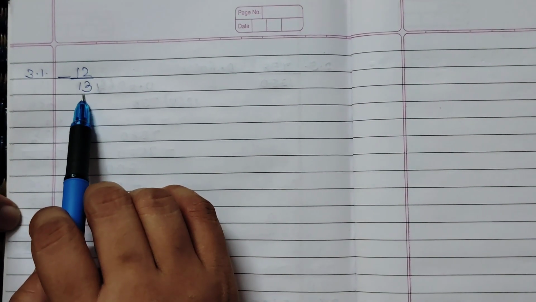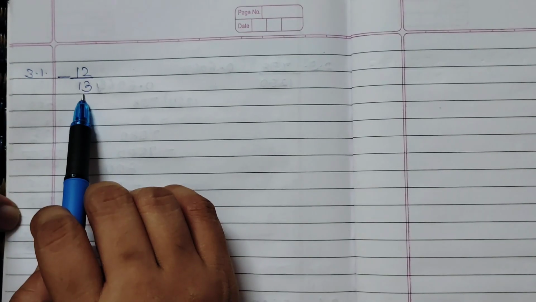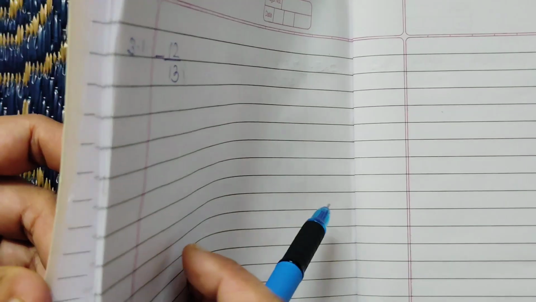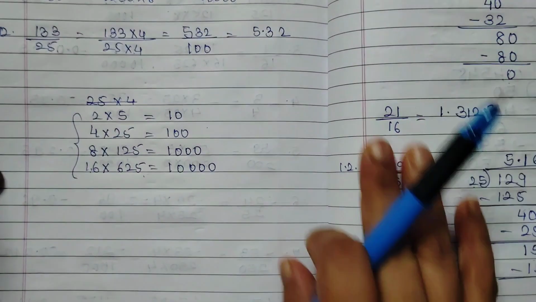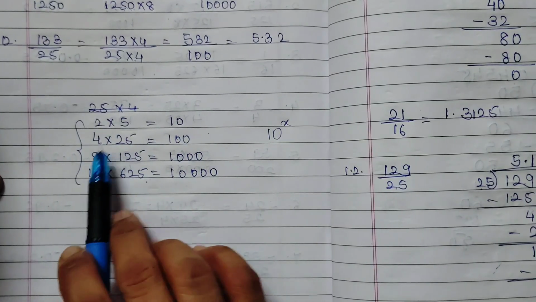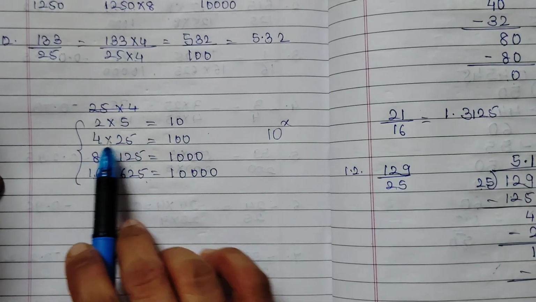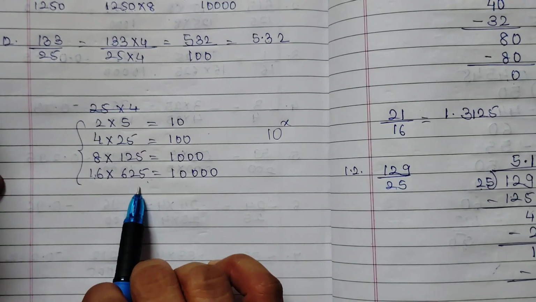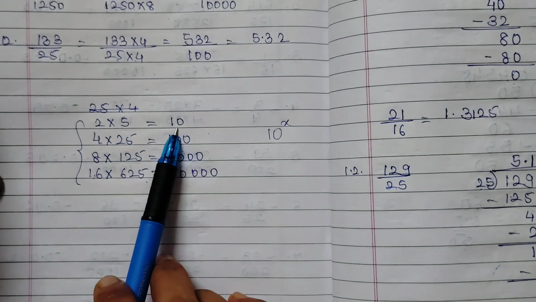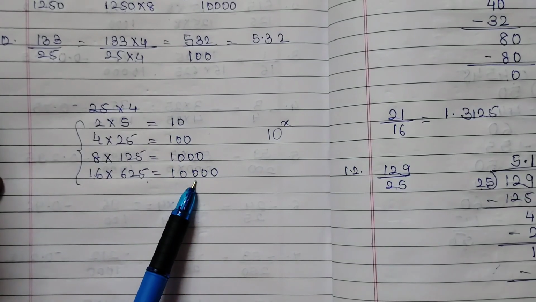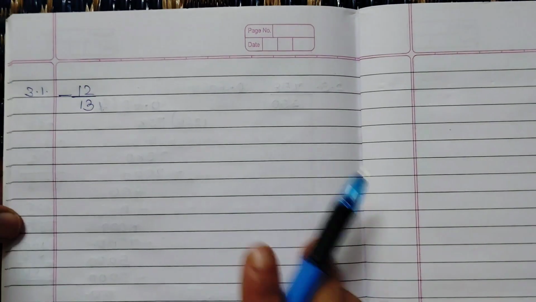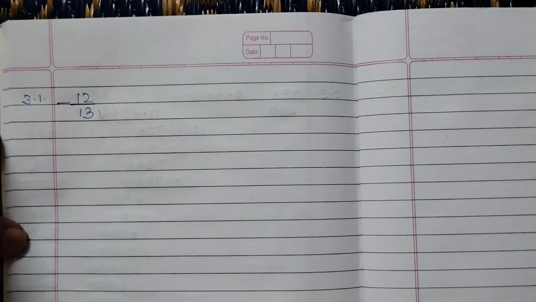Now we are going to do this by the long division method. And before that, previously, like we have done this, see, there's a 10 raised to x factor. If these numbers are there in the denominator, 2 or 5, 4, 25, 8, 125 or 16 or 625, we are going to use this method. If 2 is there, we are going to multiply by 5. So we'll be getting 10, 100, 1000, 10,000, 1 lakh in the denominators. Other than this, for these numbers, we are going to do by long division method.